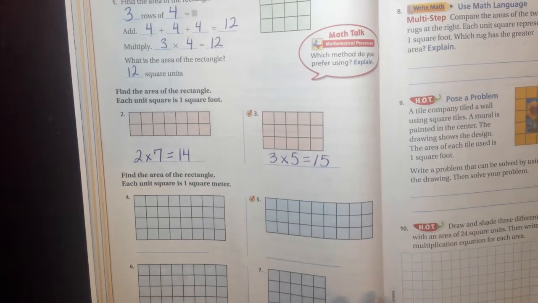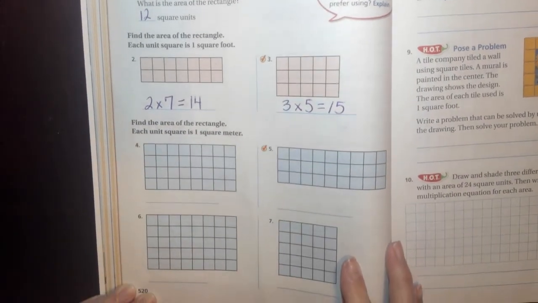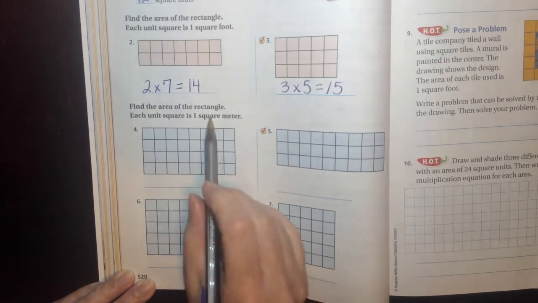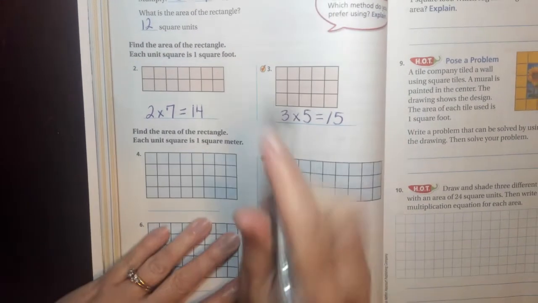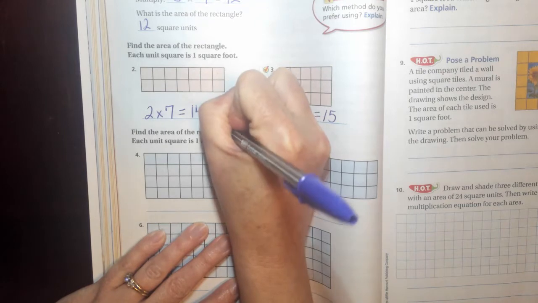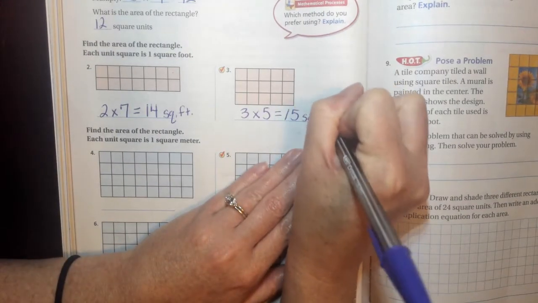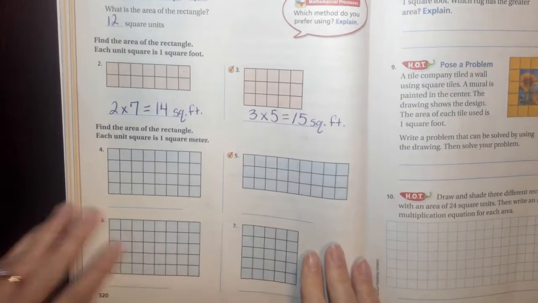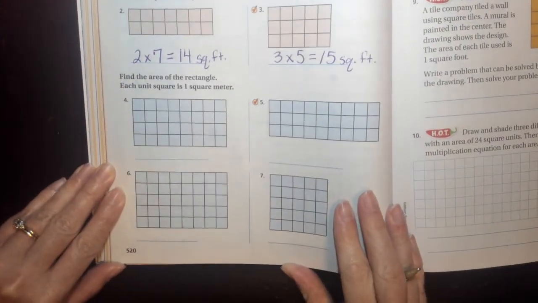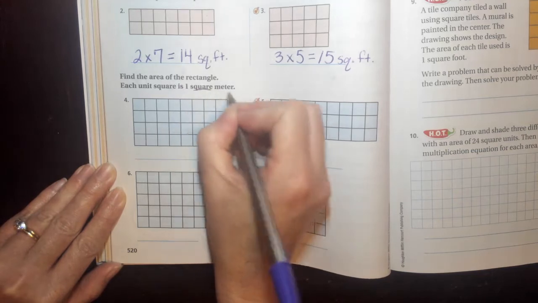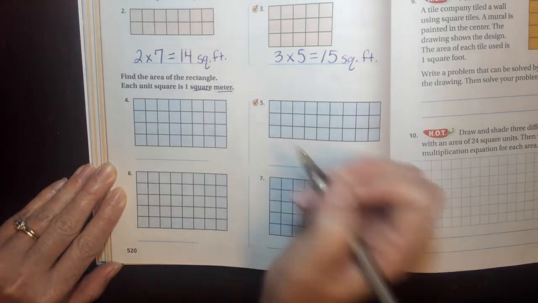Okay, so these are square feet. Now these are square meters. I guess I should have put the label on there, shouldn't I? Square feet, square feet. We should use our labels. Okay, number 4. Right now we're doing square meters, but it's the same thing.